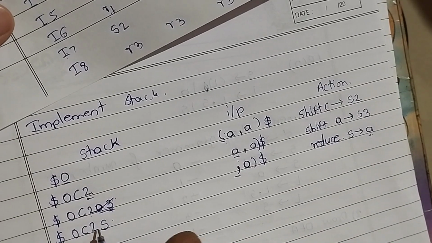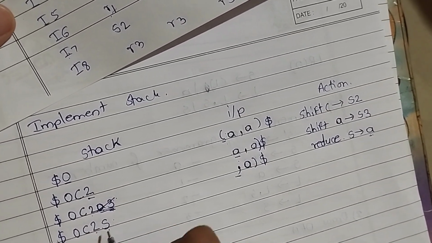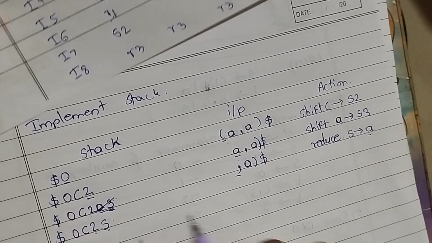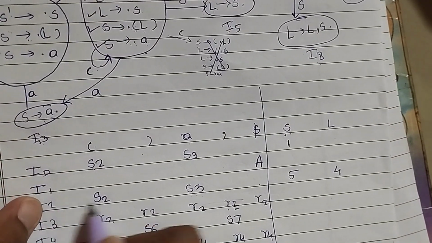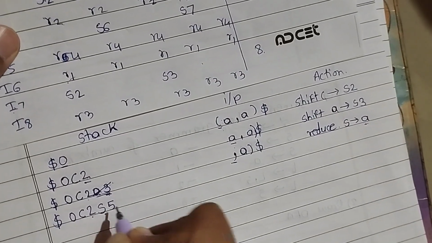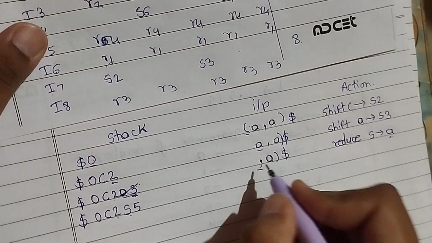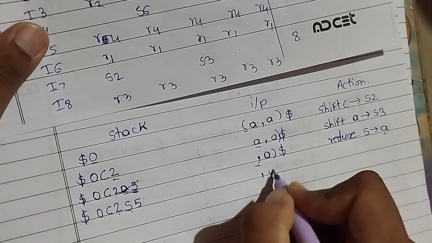So now we see which number we give here. So this 2 and S, so I2 for S. I2 for S is 5. So write here 5.